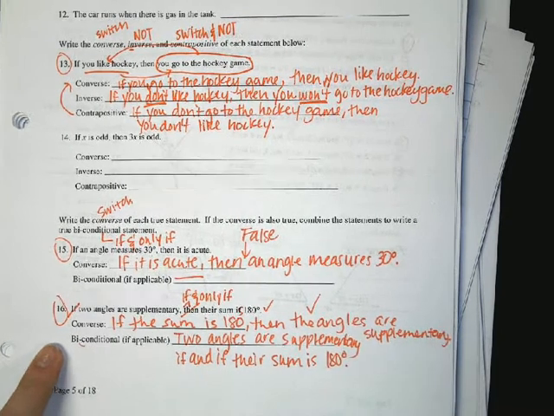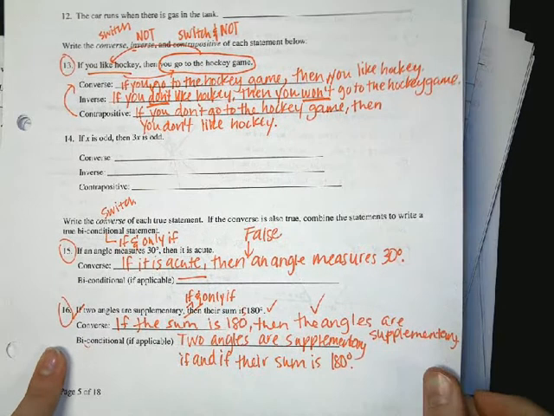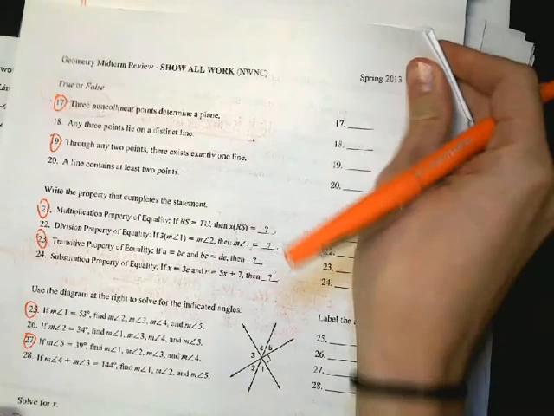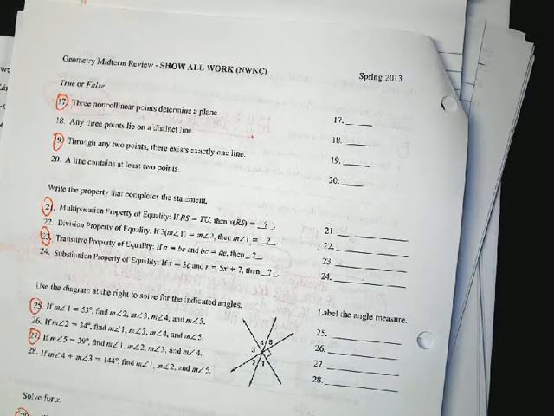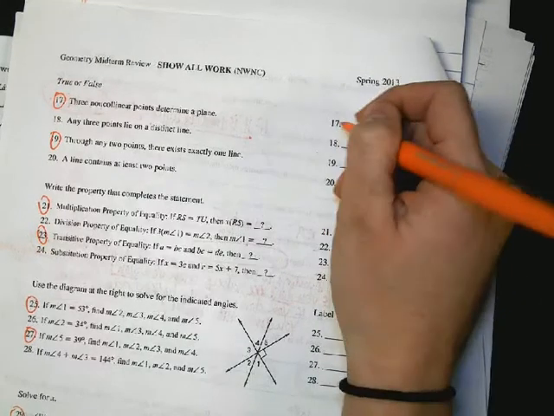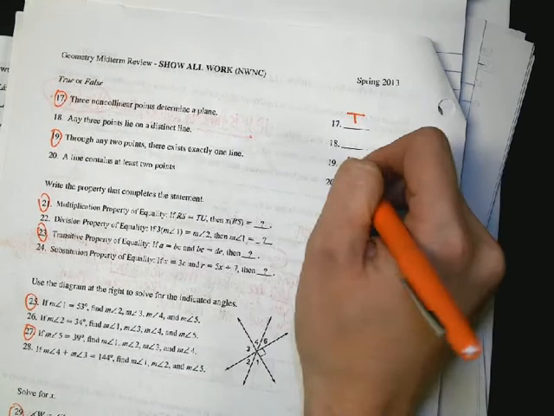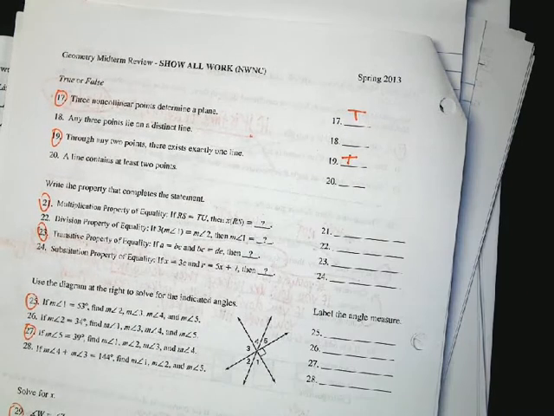Just a few more here. True or false? Three non-collinear points determine a plane. True. You define a plane by any three non-collinear points. Number 19, through any 2 points there exists exactly one line. True. You have to have 2 points to make a line. Hence, any 2 points, there's going to be exactly one line that can go through there.